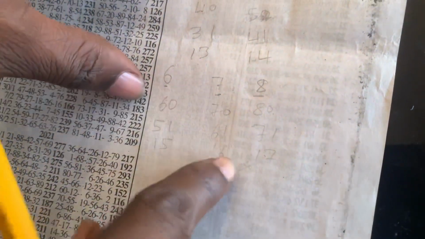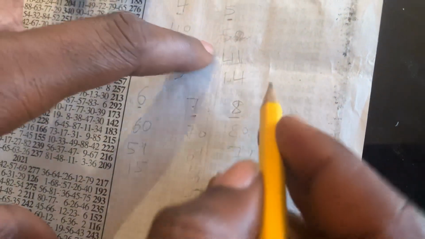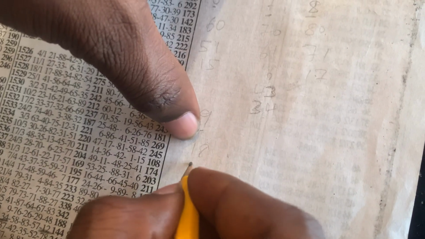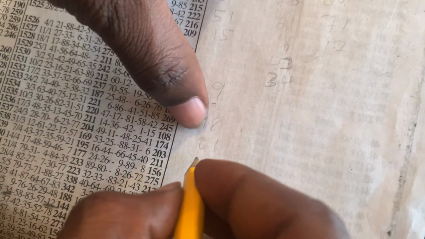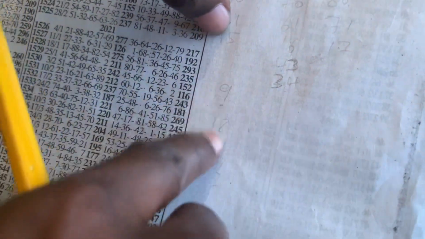That's 8. So it will give you group 8. And then let's consider the last group, which is group 9. So we have group 1 up to group 9. For group 9, we have single 9 to be in group 9. And we have 18, we have 81, we have 72, we have 27. All these are group 9 numbers.